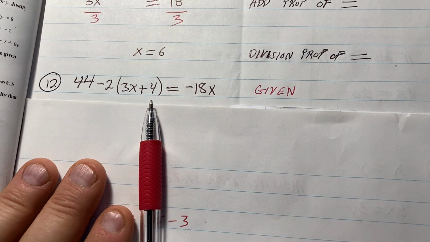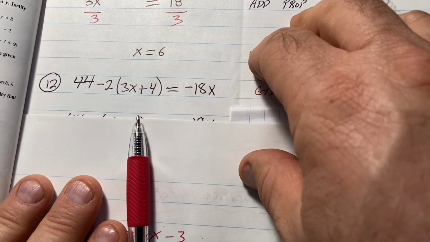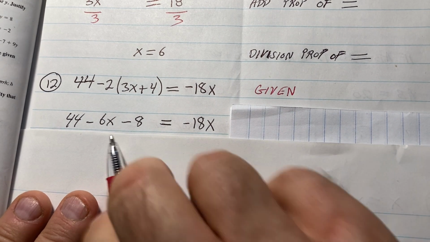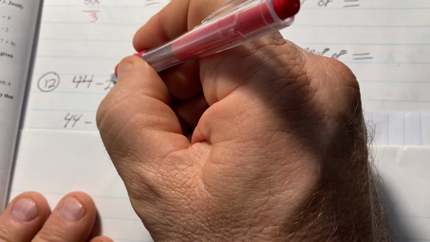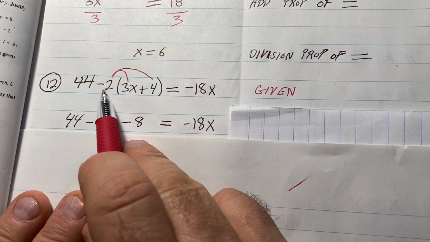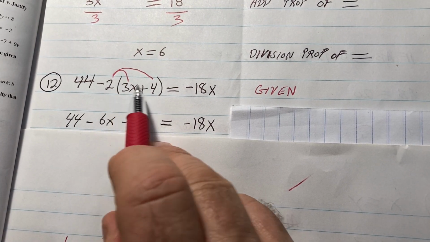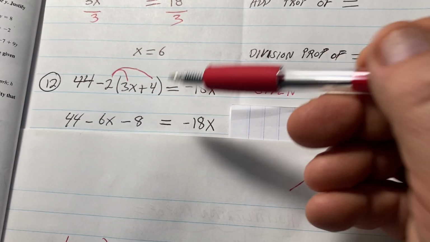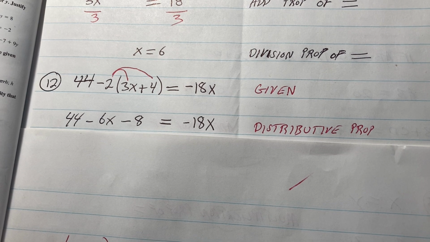So in this case, PEMDAS, can we add or subtract? Here's my red color. This is what we did, right there. This is on page 93, I think. Page 93. Okay. Going from this step to this step, we used distributive property.